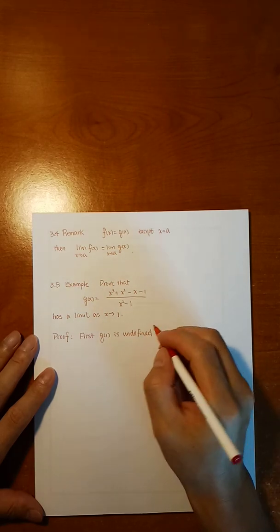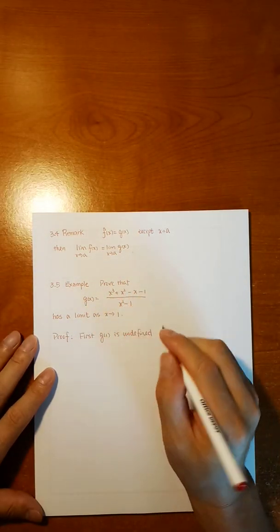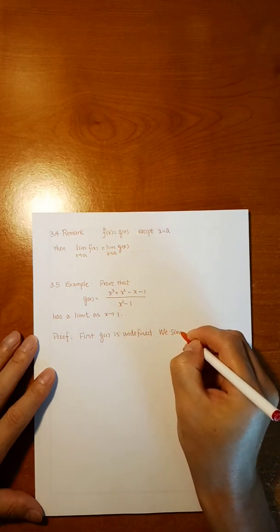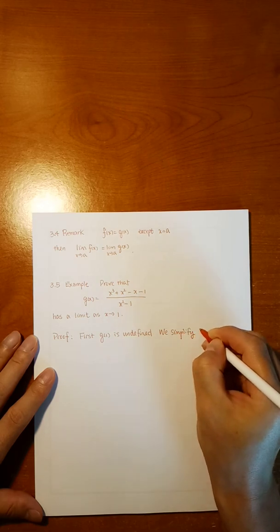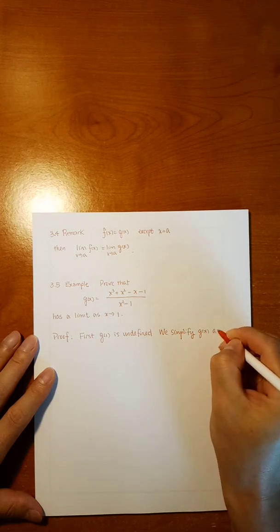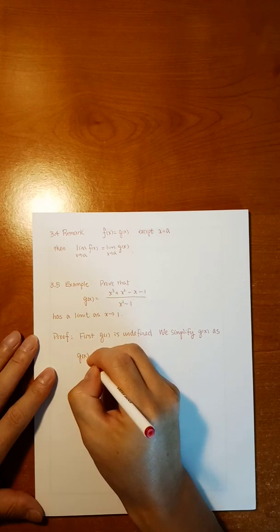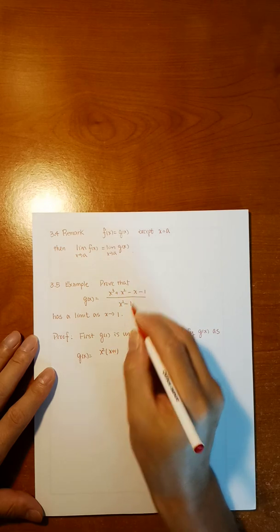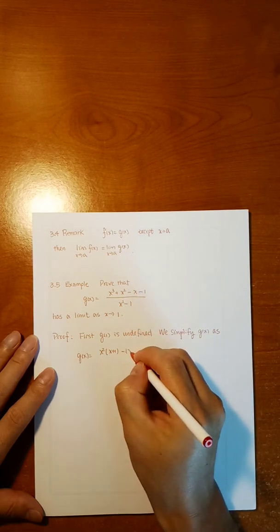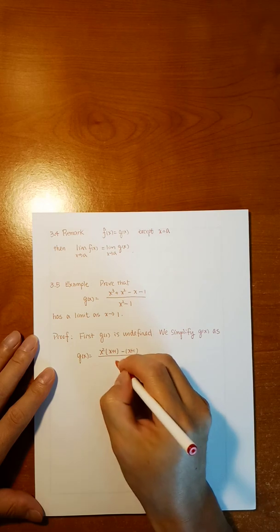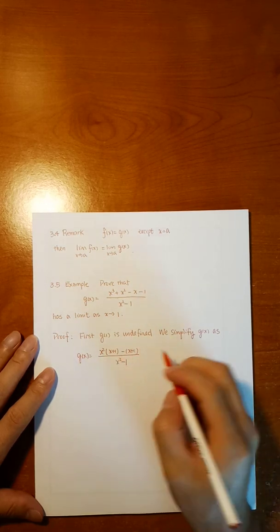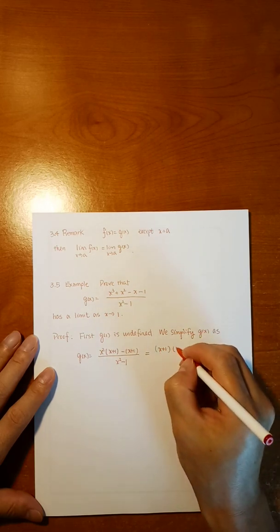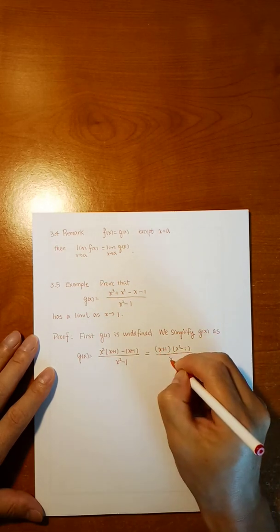But we can try to simplify it and see what we will have. We simplify g of x. For the numerator, the first two terms, you factor out x squared, and the last two terms, you factor out the negative sign. The denominator is the denominator, and the numerator again has a common factor x plus 1, so it's x squared minus 1 over x squared minus 1.